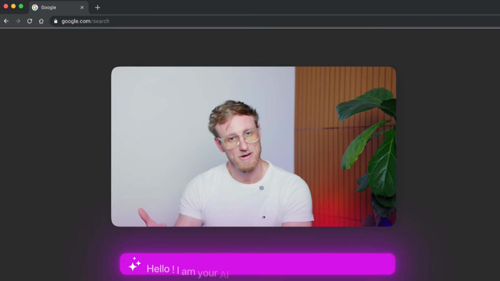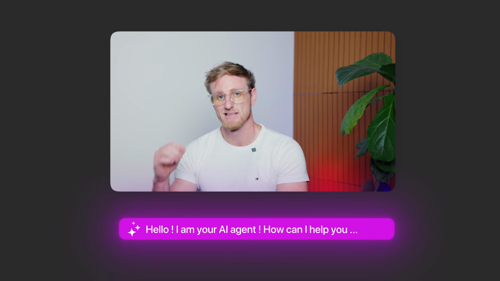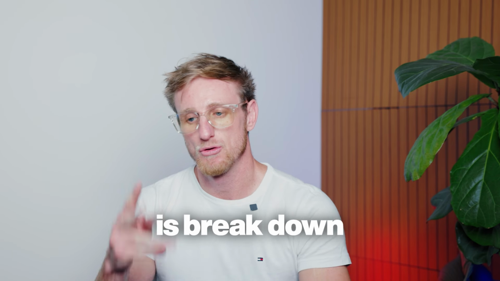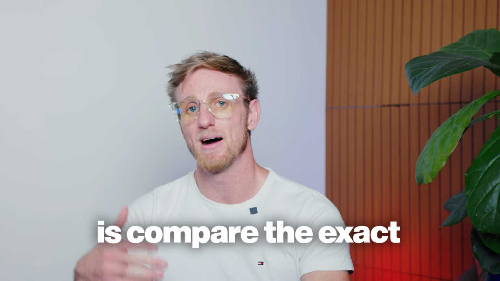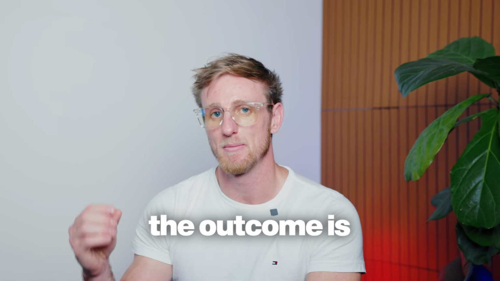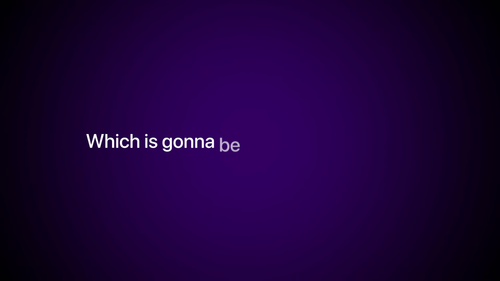Having AI agents in your browser is no longer a thing of the past. Today, what I'm going to do is break down two different products, Comet Perplexity and ChatGPT Atlas. What we're going to do is compare the exact same prompt to see what the outcome is so you can figure out which is going to be the best tool for you.